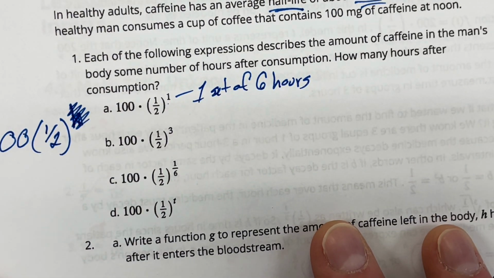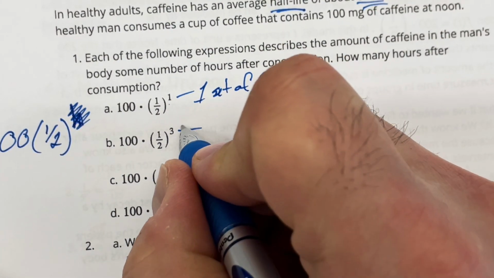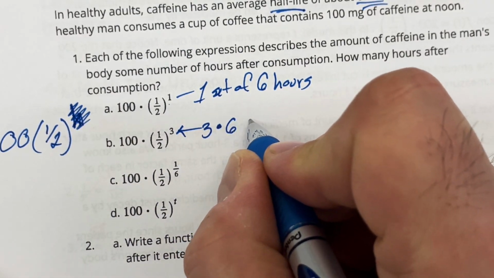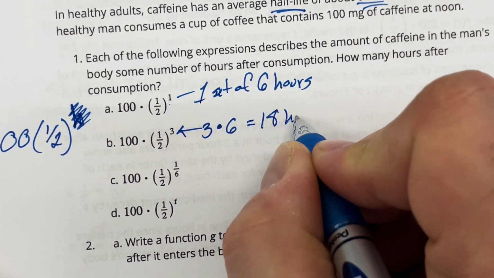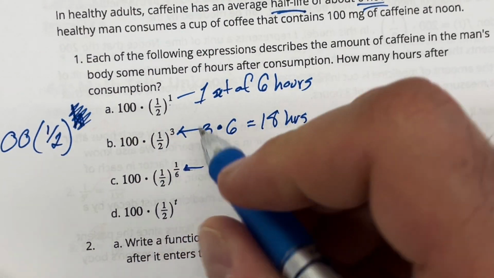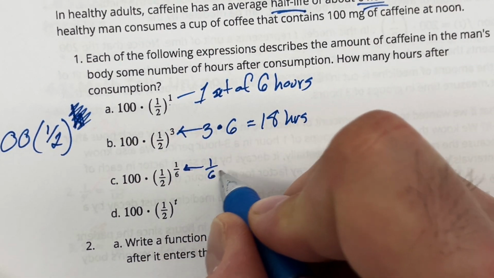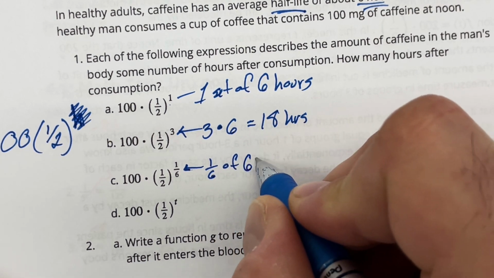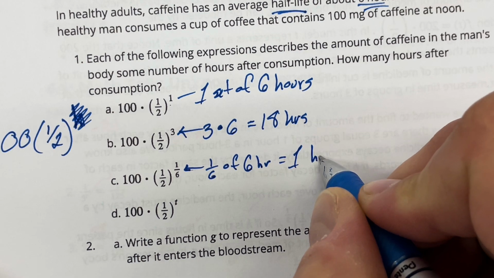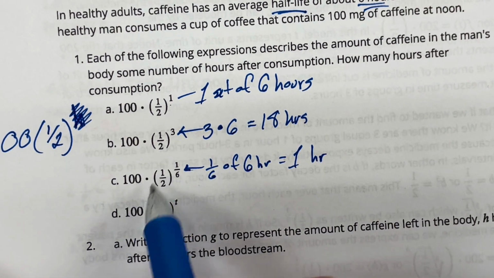And the 3 means three sets of 6 hours, which is 18 hours. And 1/6 means 1/6 of a whole 6 hours. What's 1/6 of 6? That's 1 hour. So that is to represent 1 hour.